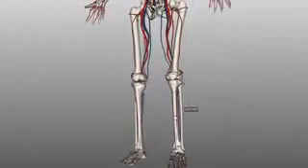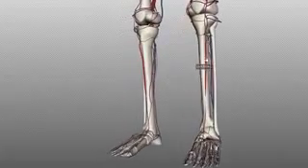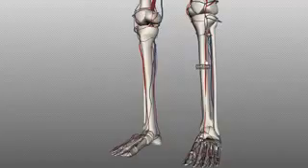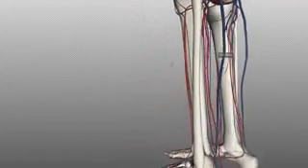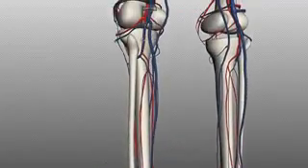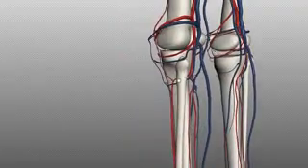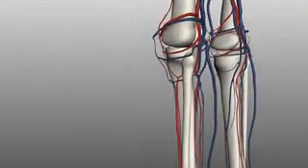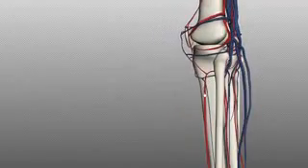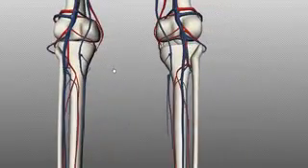So here we're looking at the front of the body, so the anterior surface of the tibia, and at the back, so you can see here the popliteal, just zoom in a bit more, the popliteal artery branches off, and you can see it winding round here just underneath the fibula to form the anterior tibial. And then at the back you've got two branches.